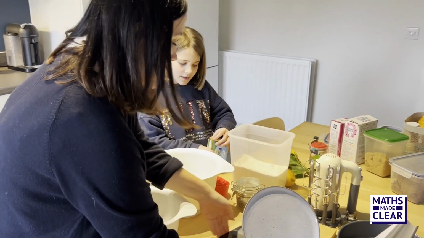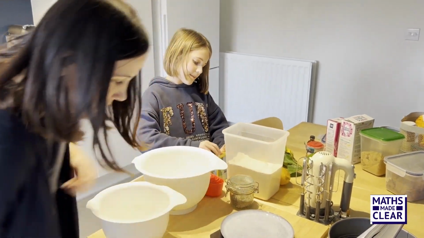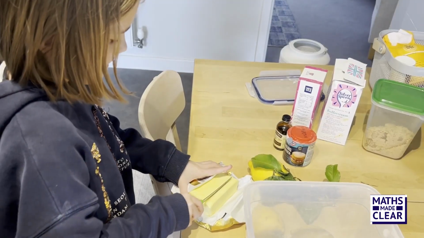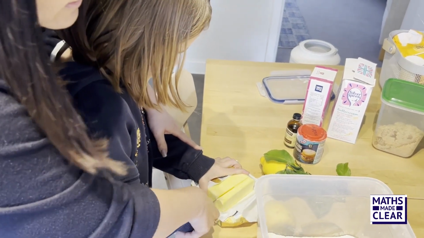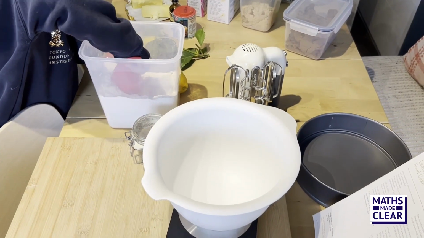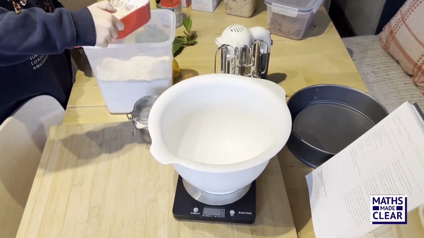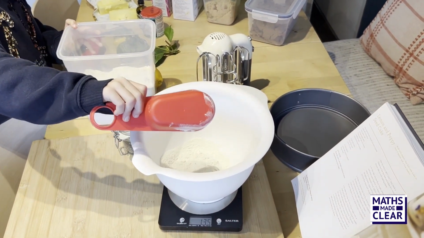Cooking from a recipe together is great for discussing different types of measurements like grams and kilograms. You could also ask questions about changing the recipe. What if Claudia needed to make a bigger cake? How would she change the quantities? Or what if she wanted to make the cake half the size? Now we're talking about fractions.